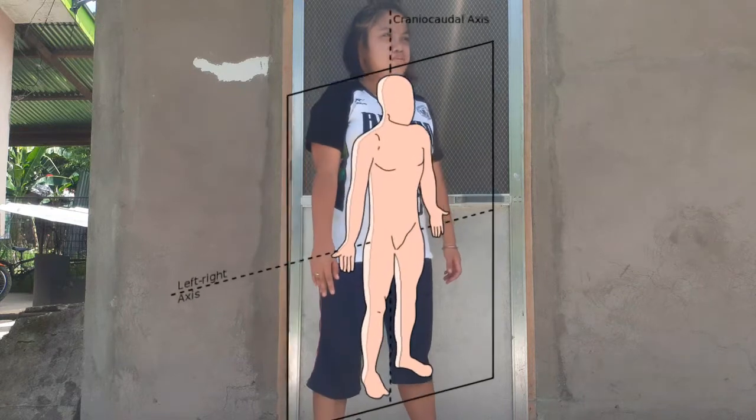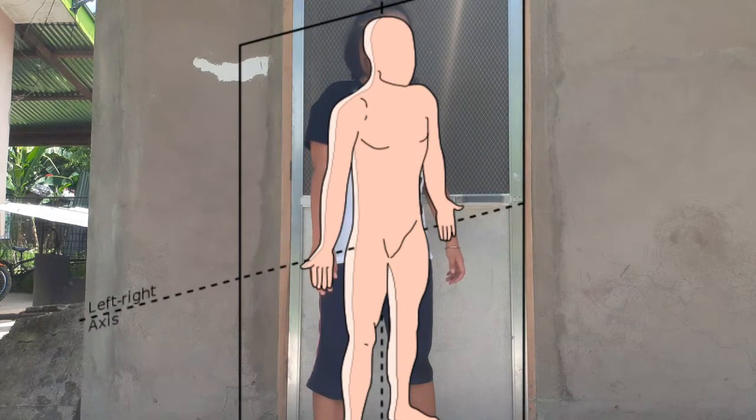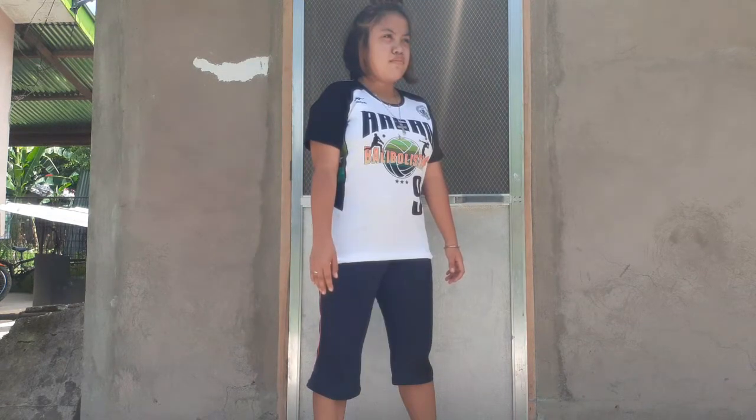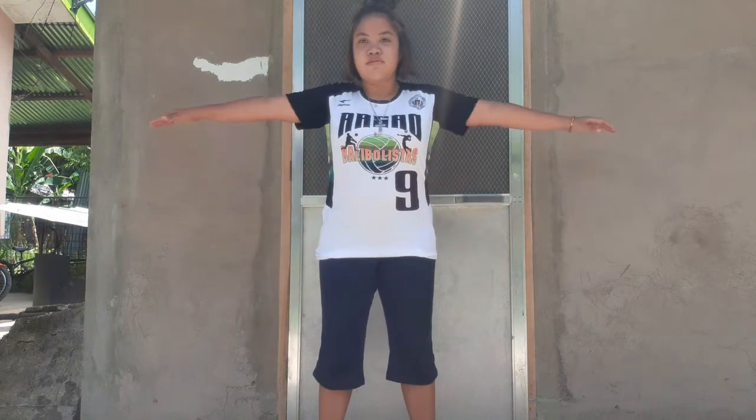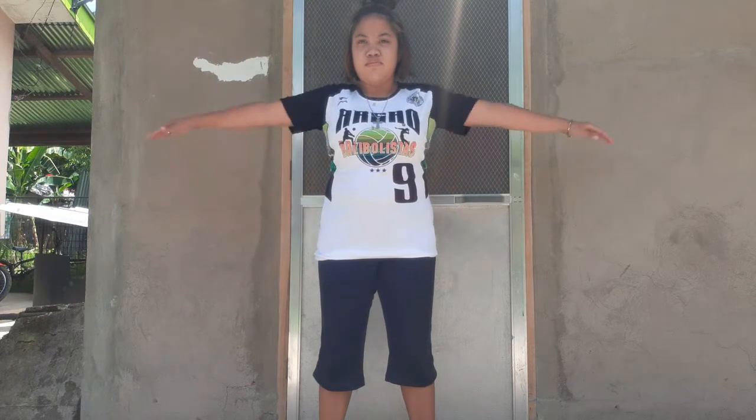Coronal plane. With the same imaginary line, divide the body into front and back halves, and you have the coronal plane, also known as the frontal plane. Any lateral or side movement parallel to the line will occur in the frontal plane.